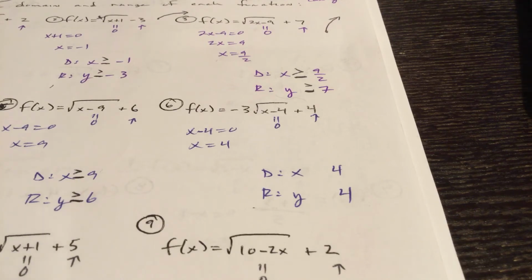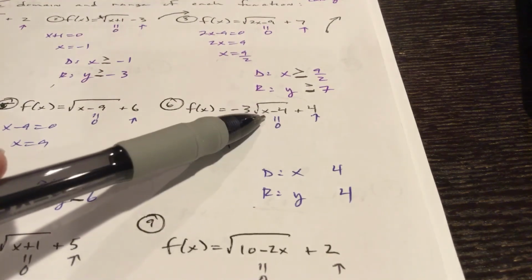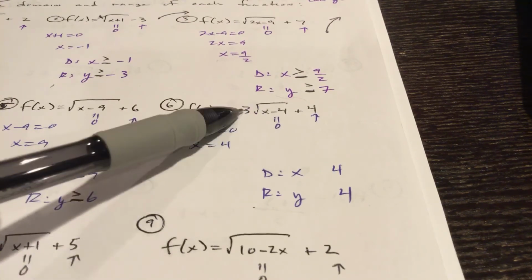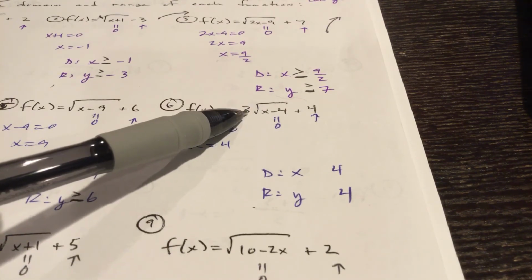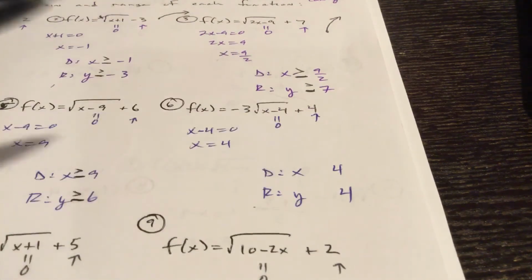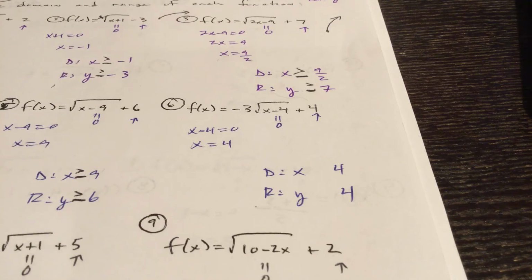All right, so on 6 here, I'm going to take x minus 4. Don't worry about that negative 3 or anything attached on the outside. You still set what is inside the square root equal to 0. That is x minus 4, set equal to 0. I get x is 4. And again, when x is 4, the square root of 0 is still 0, 0 times a negative 3 is still 0, and 0 plus 4 is still 4. So the range involves 4.